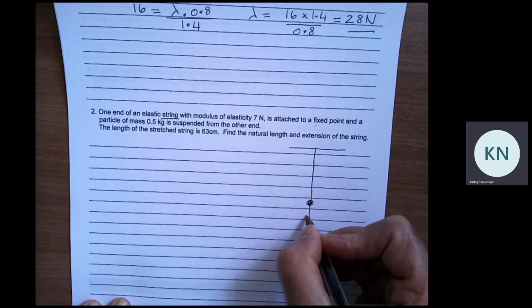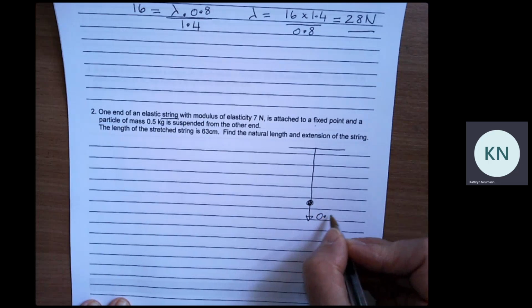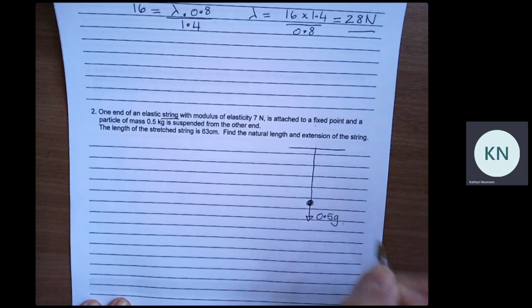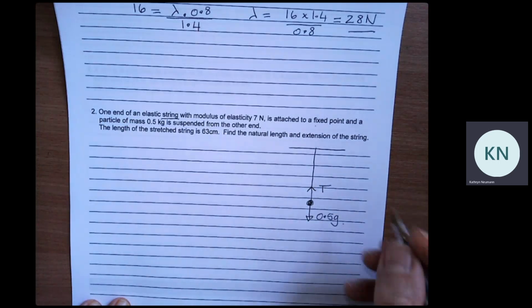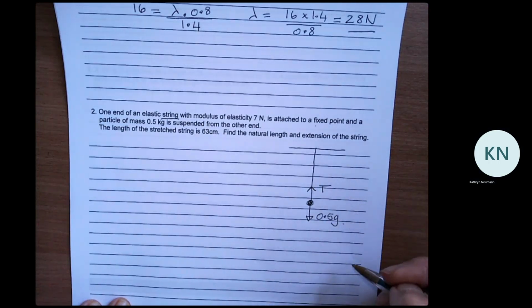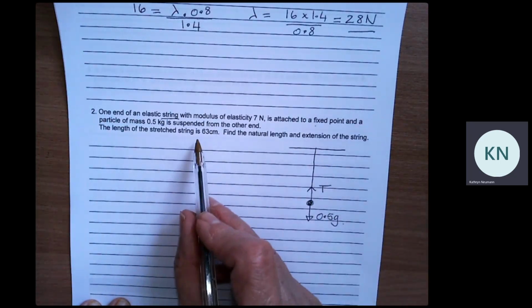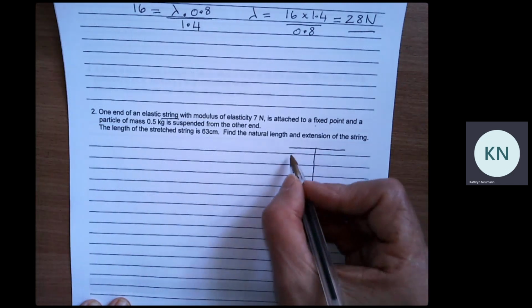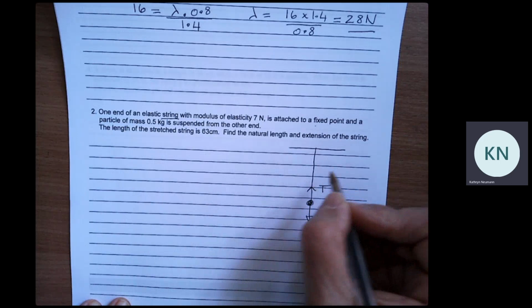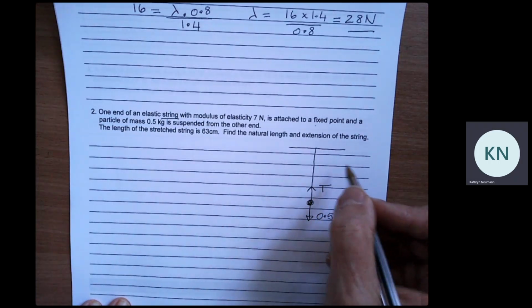So the weight will be a force down, 0.5 g. That will be matched by the tension in the string because it is in equilibrium. So you can also put your distances on here. The stretched length of the string is 63. So we could mark on here the extension and the natural length of the string.